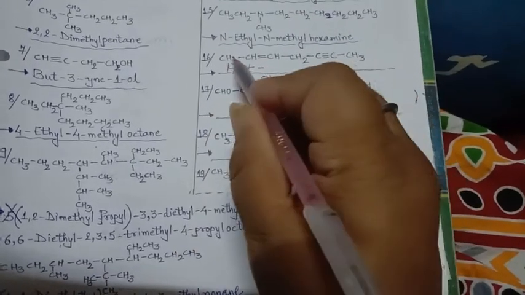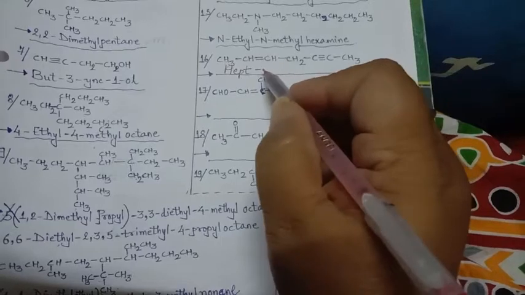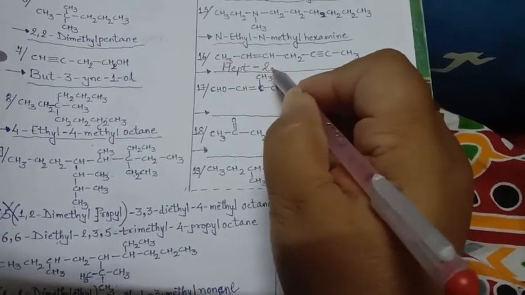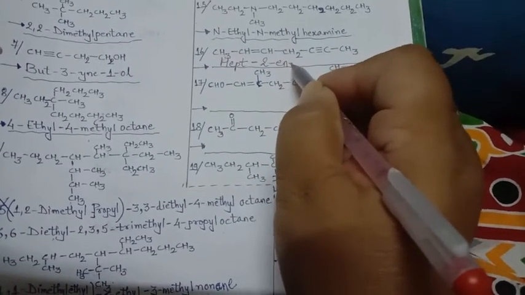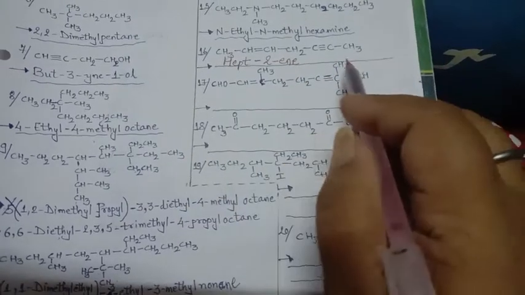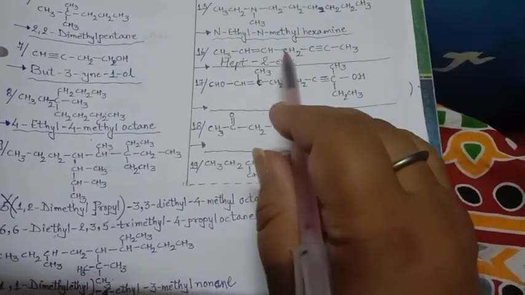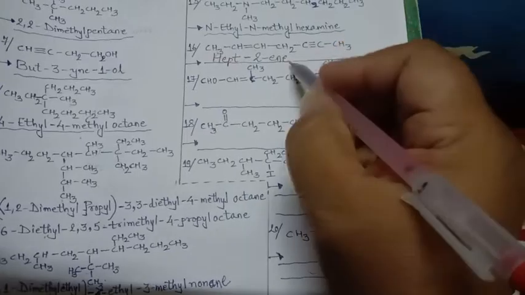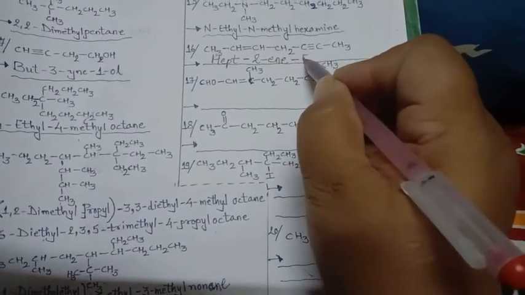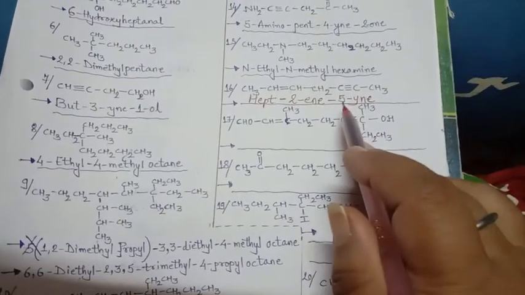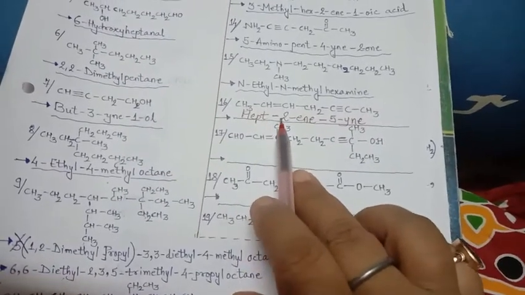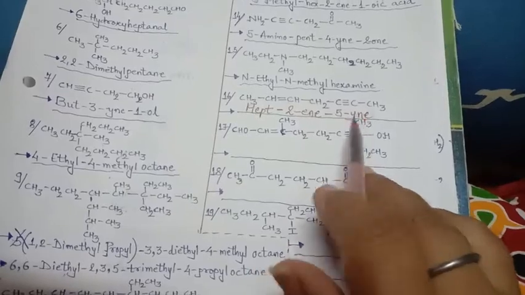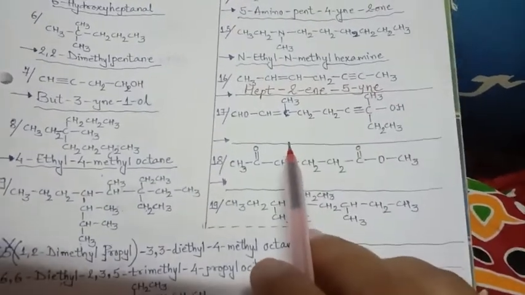Now on the second carbon a double bond is there, so 2-en, and then where is the third? A triple bond, so 3, 4, 5. On the fifth it is the triple bond, so it will be 5-yne. So what is the name? Hept-2-en-5-yne. Right? Now let us see the next.